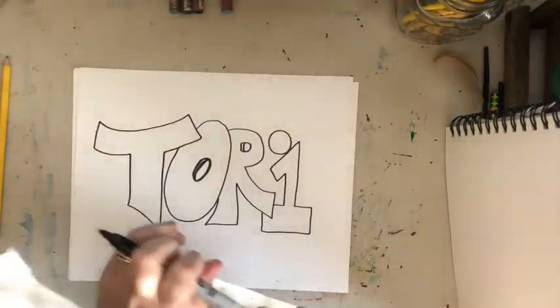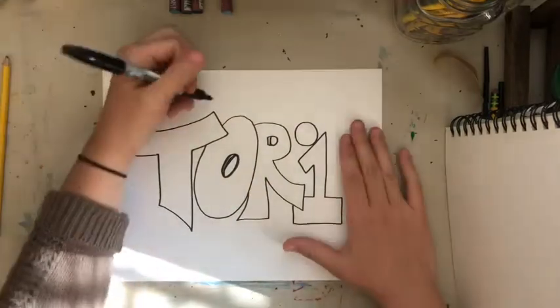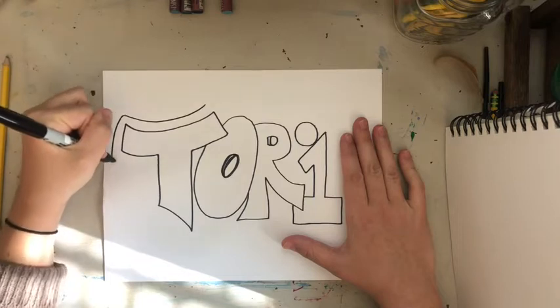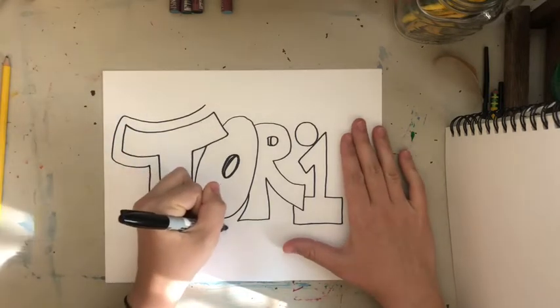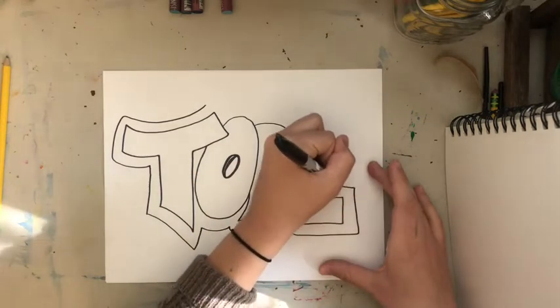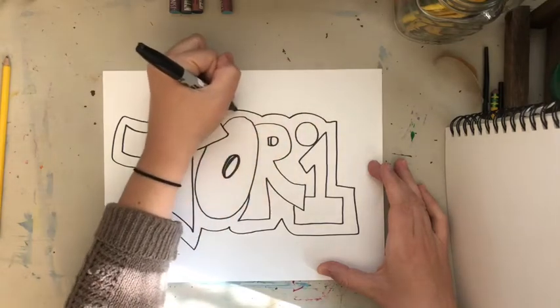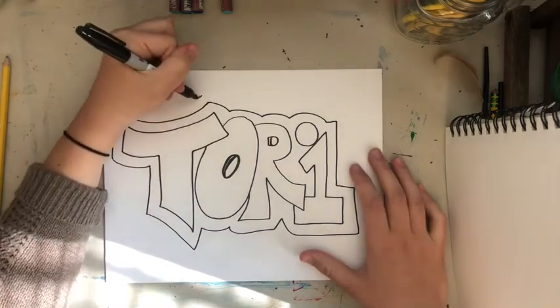With a Sharpie, but if you want to use pencil first, you can do that. We're just going to create almost like a bubble around each letter, and notice it's not just a circle, I'm carefully going around each letter and shaping it around, and that's what's going to give it that drop shadow look.